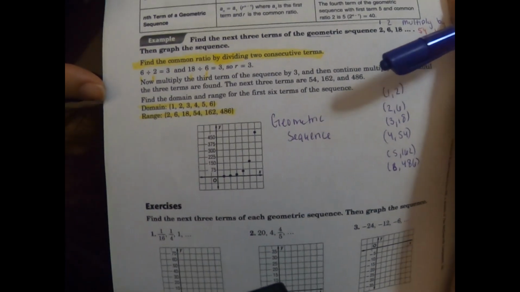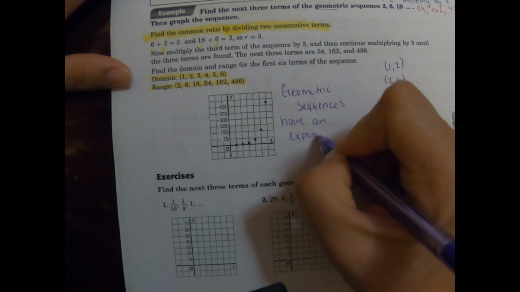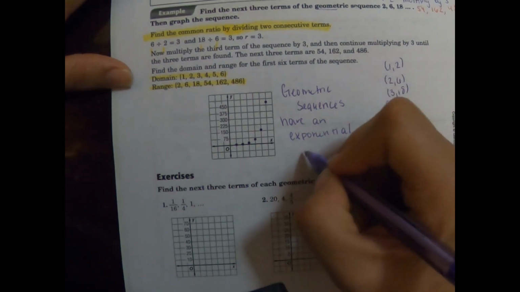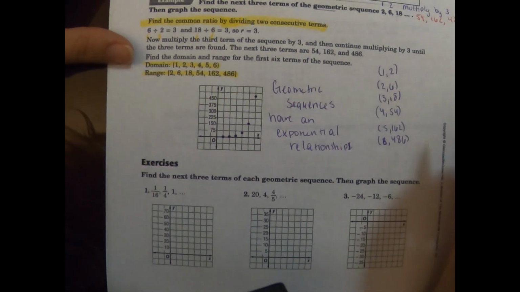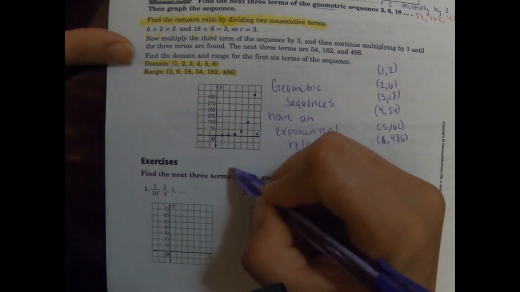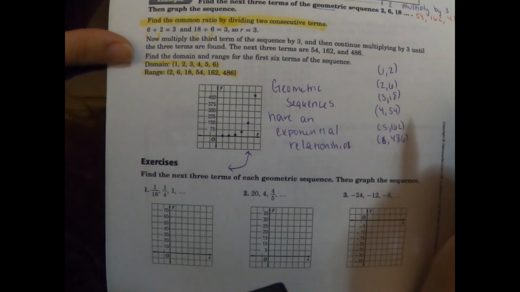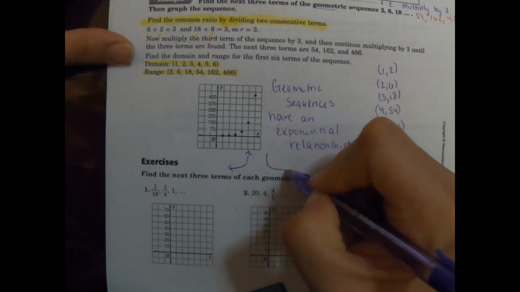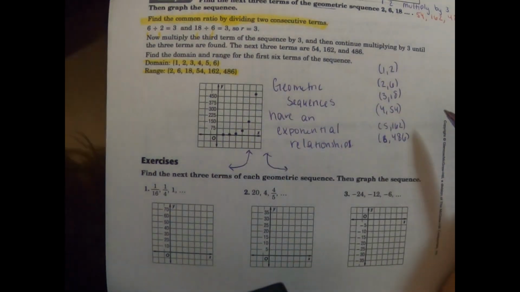Let me just see how I worded this. All arithmetic sequences have a linear relationship. Geometric sequences have an exponential relationship. Exponential functions we worked on maybe December or January. And remember that exponential graphs start low and go up very high. This is when we talked about a paper being folded so many times you could reach the moon. That must have been January. So it starts low and goes high, or just the opposite, starts high and goes low. So that's what these geometric sequences are going to look like when you graph them. They're like a half curve.